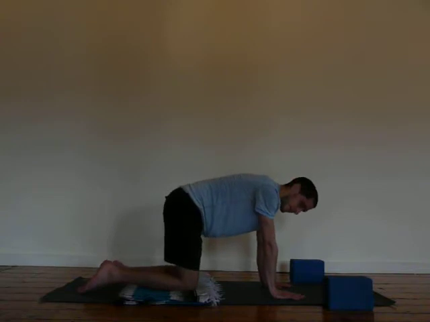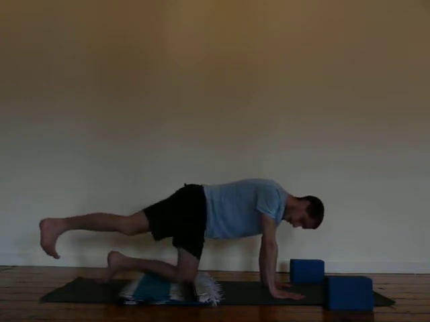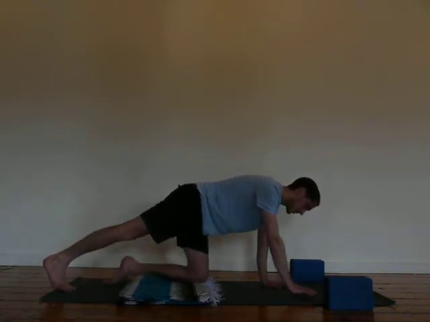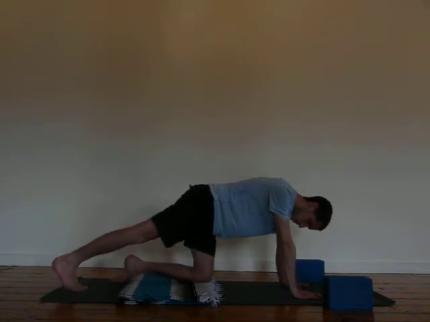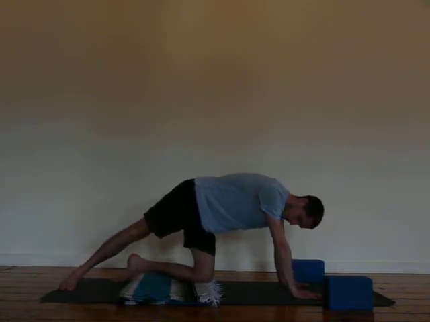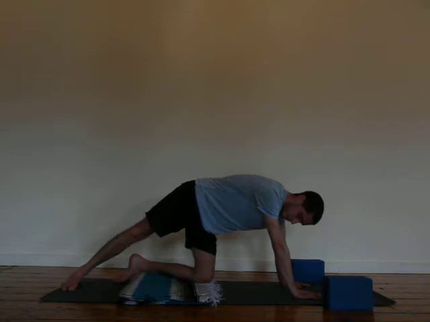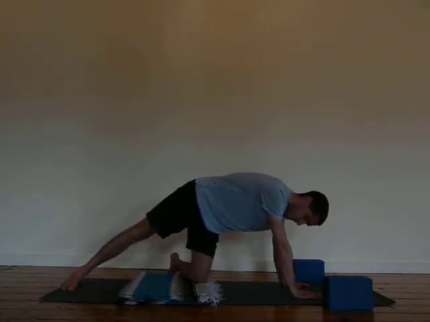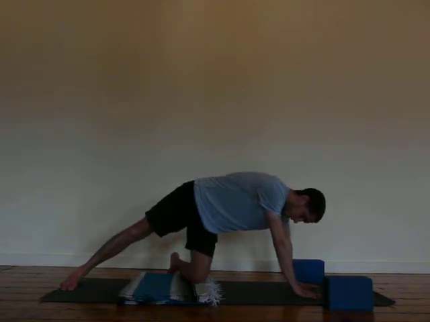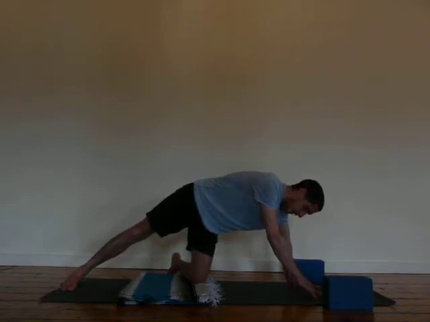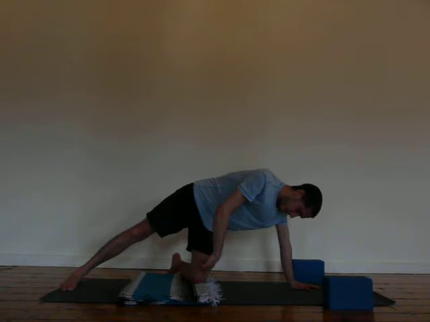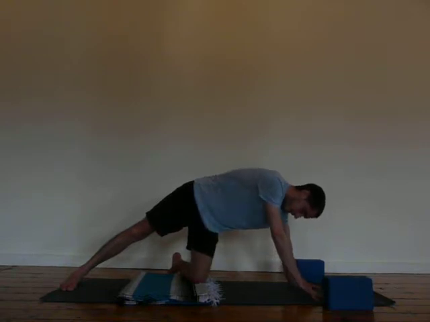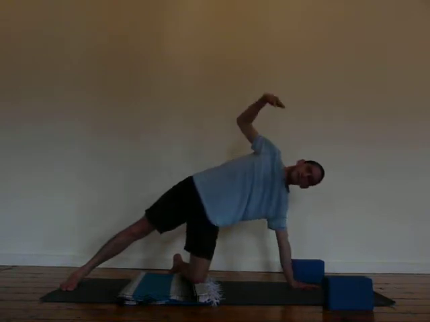From your tabletop, extend your right leg straight back behind you. Let the toes curl under and then spin the heel down so the foot comes flat to the floor. Let your left foot kick out to the left side. See if you can create a straight line between your left hand, your left knee, and your right foot. And from there, take the right arm up towards the sky.